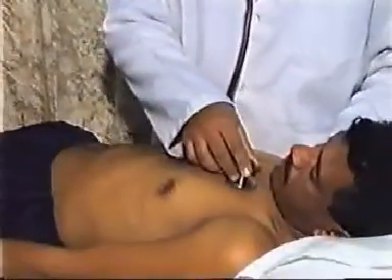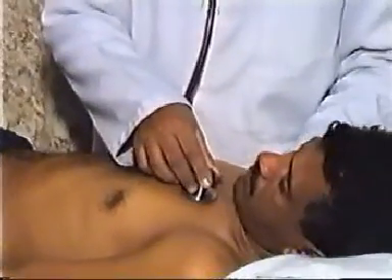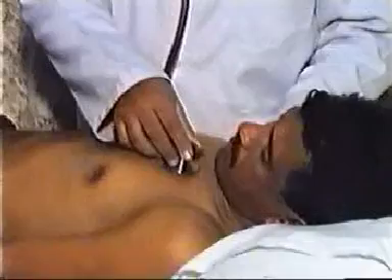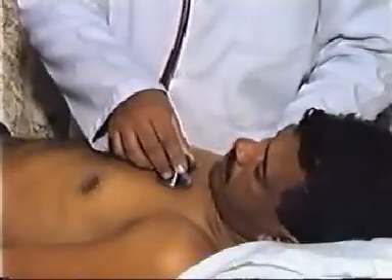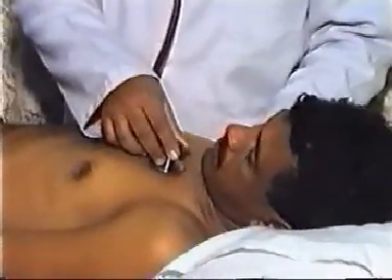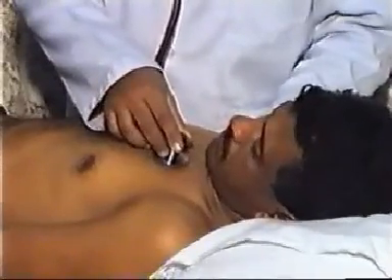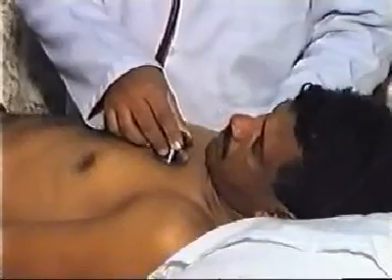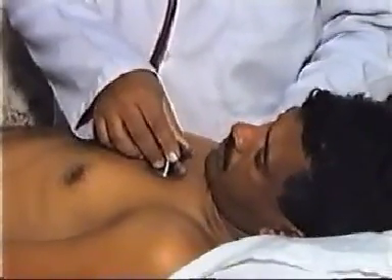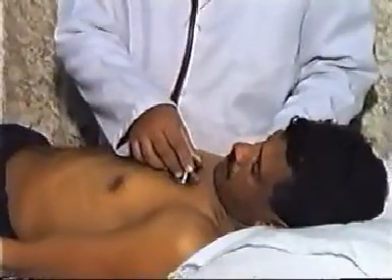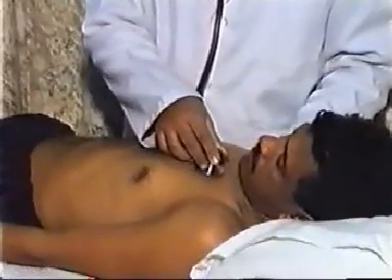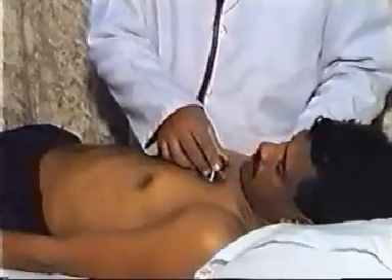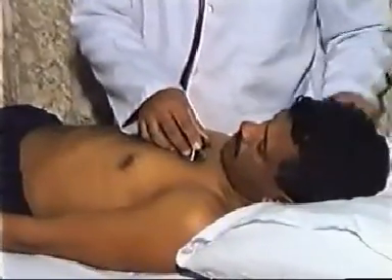Then you come to the pulmonary area, where you would be looking for the pulmonary component of the second heart sound. You have to observe whether it is loud or soft. If it is loud, is it split? And if it is split, does the split vary with the phases of respiration? Then you also have to listen for the murmur, which may be an early diastolic murmur or a mid-systolic murmur in the pulmonary area.